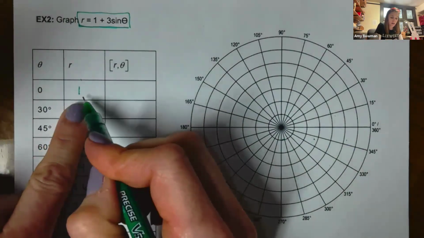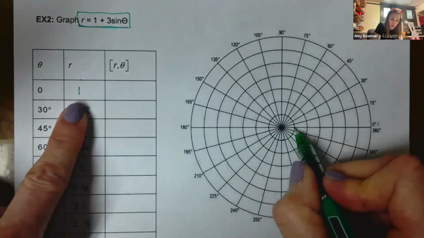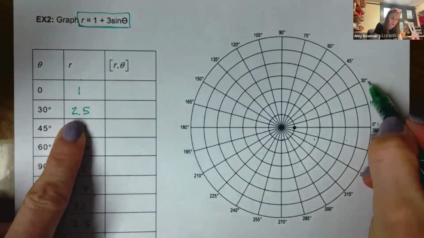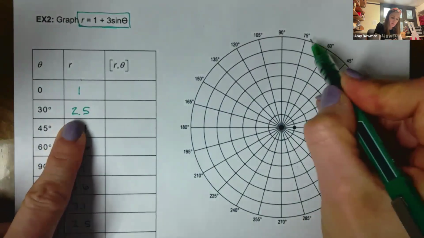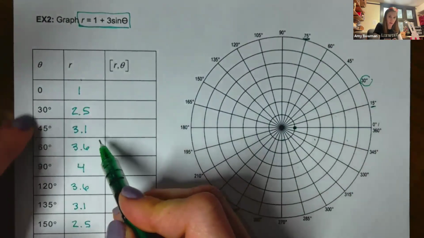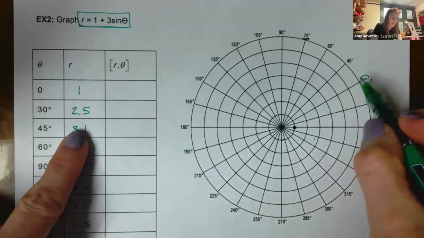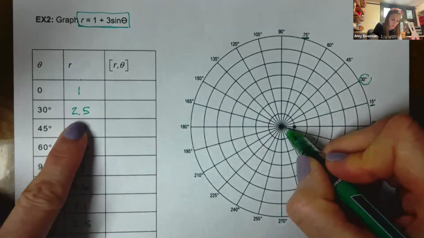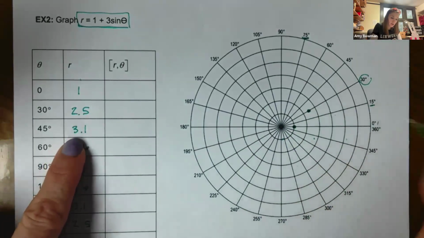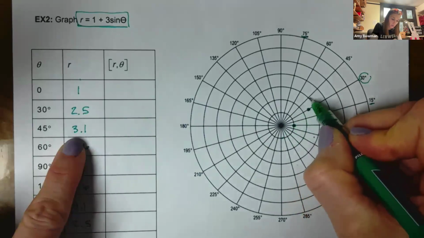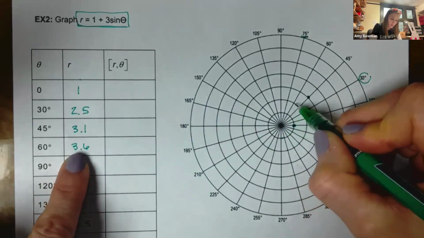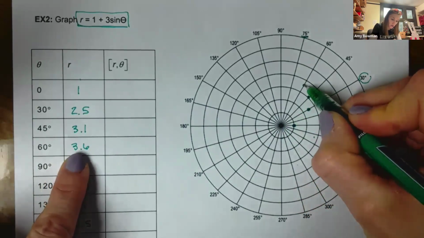So 0 degrees, and our value of 1. So I've got a point right here. 30 degrees, 2.5. Be careful, because we have degree markers every 15 degrees, so be careful about choosing only those that we've got on our table for plotting points. 30 degrees, 2.5. 45 degrees, 3.1. 60 degrees, 3.6-ish right here.